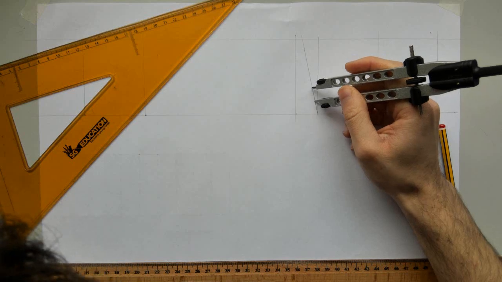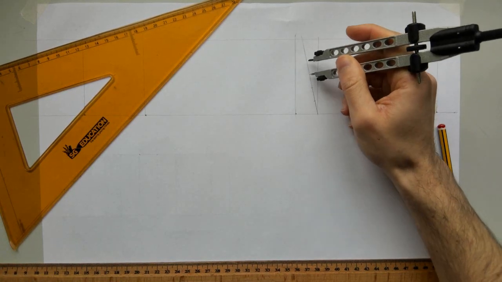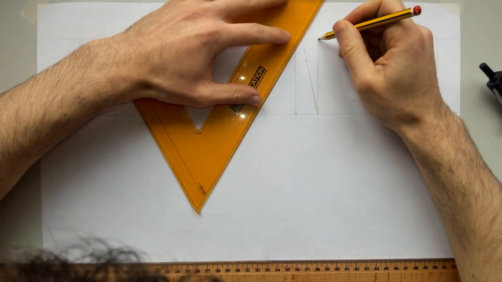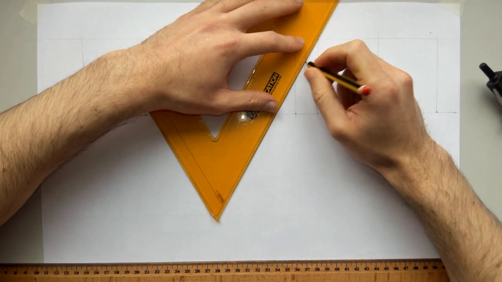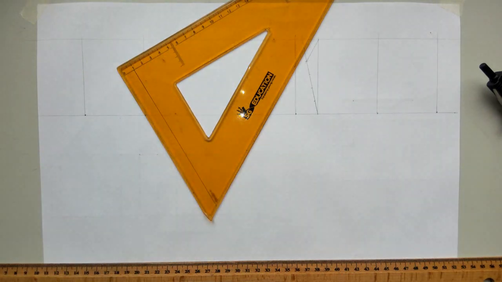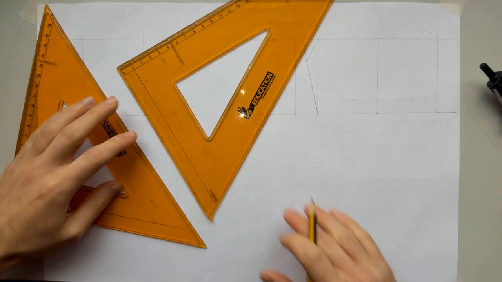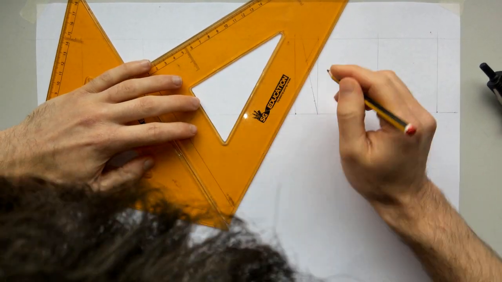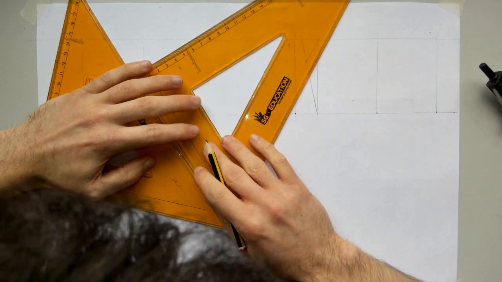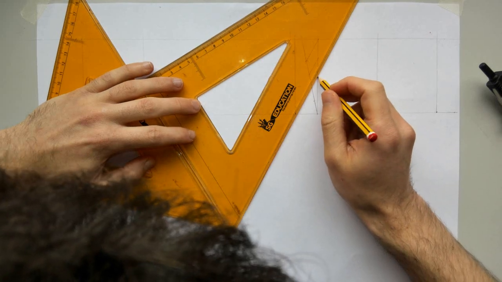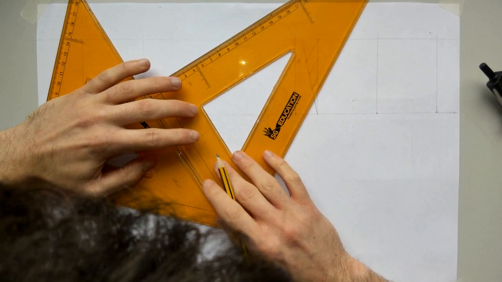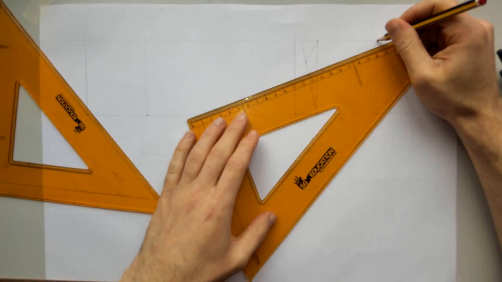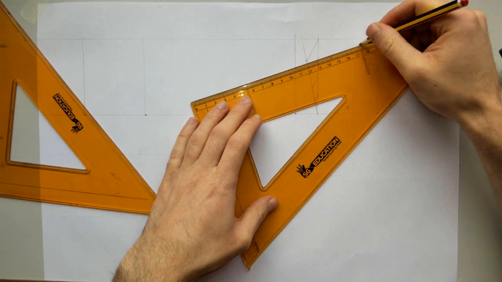So 1, 2, 3, 4, and then connect them to the side there, and then use sliding set squares for the rest of it. All these points are going to connect to the top.